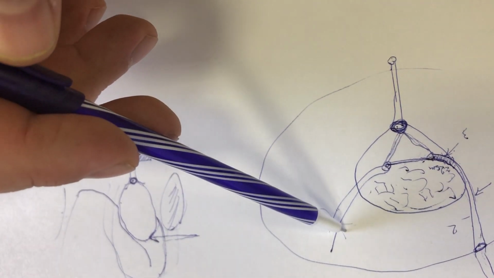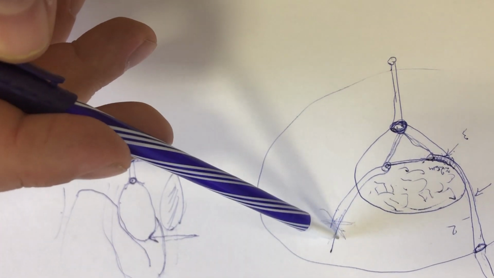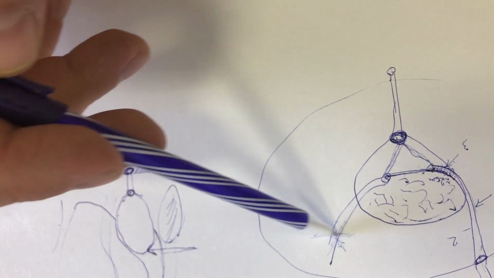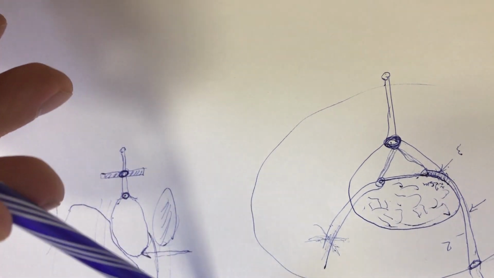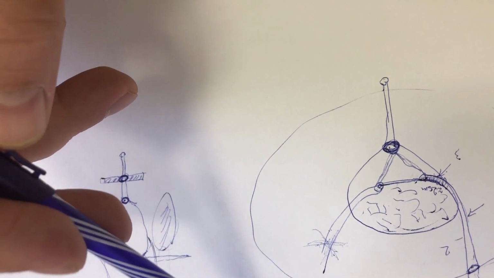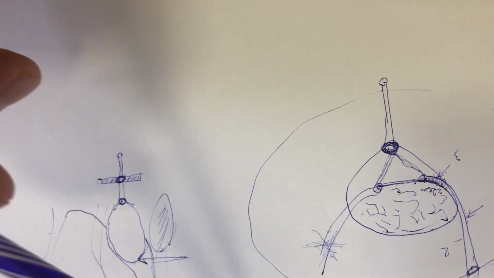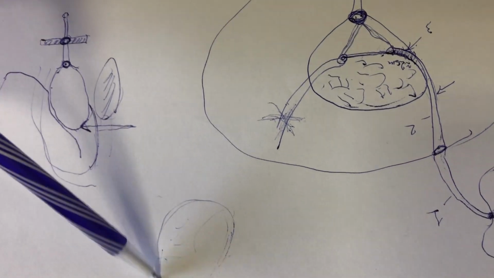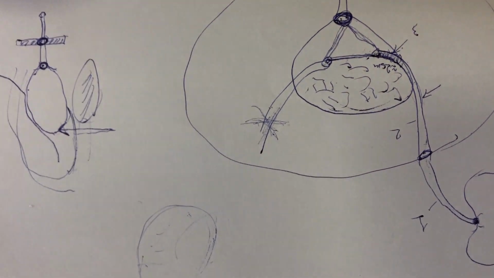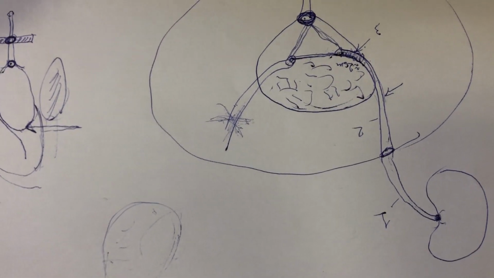If you do not change this situation, if you do not cut this ligature, in this case the kidney dies, hydronephrosis develops, and nephrons die. In this case, that is very dangerous for the kidney if you cut or tie the ureter during an operation.